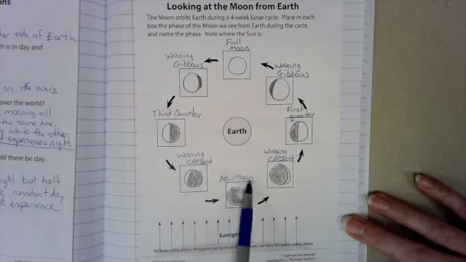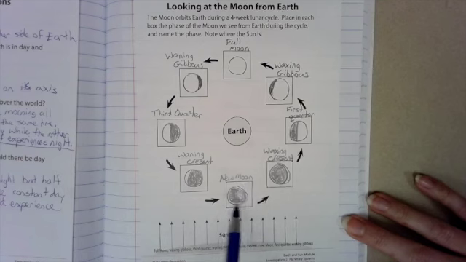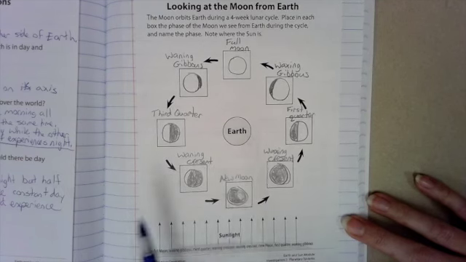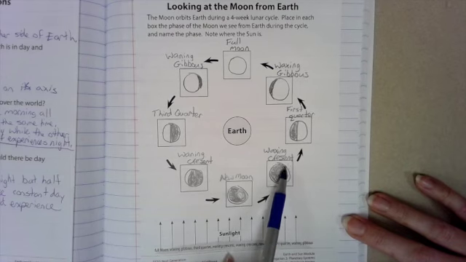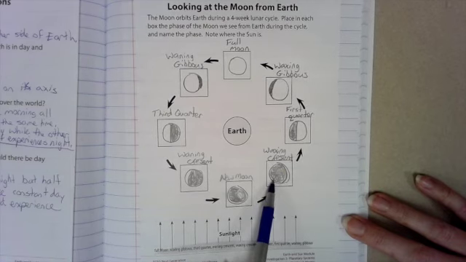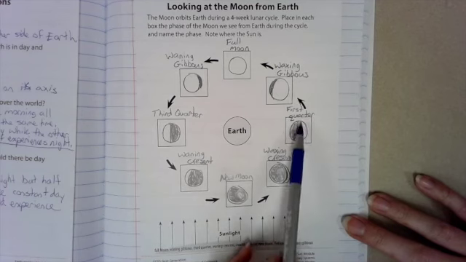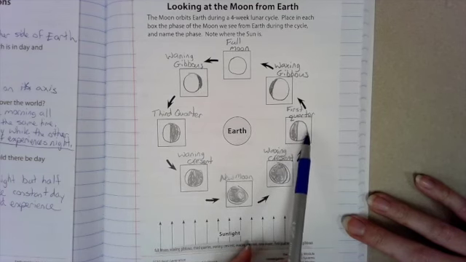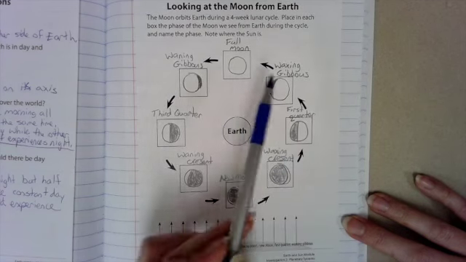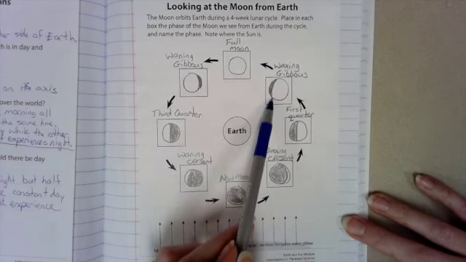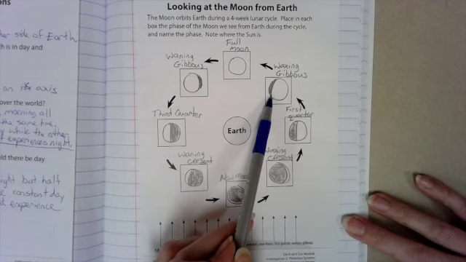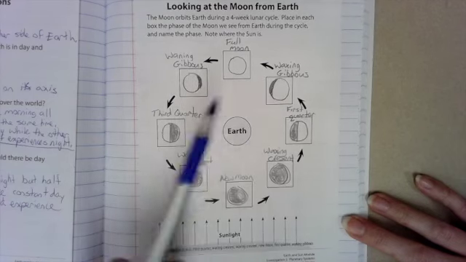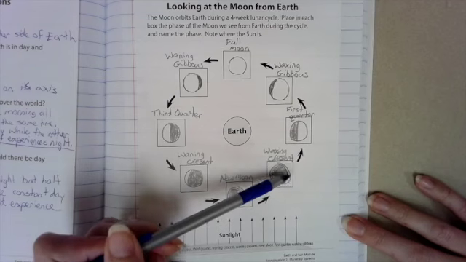Your new moon is where we started. You need to label it, and it needs to be completely shaded in. Your waxing crescent is when you have a sliver of light on the right side and the left side is in shadow. First quarter moon, half the moon on the right side is in light, left side is in shadow. And then waxing gibbous, you have most of the moon in light and just a very sliver on the left in shadow. So this is waxing because the light is getting bigger and bigger and bigger.